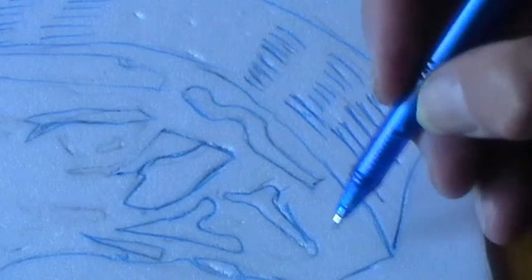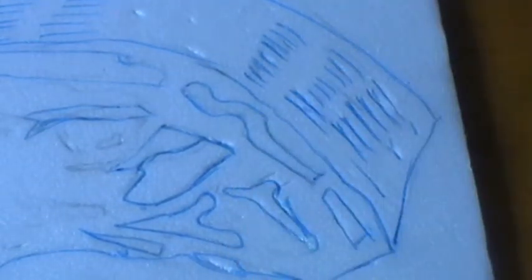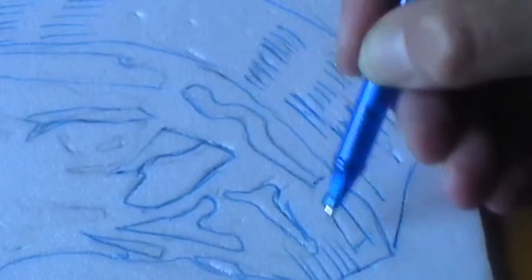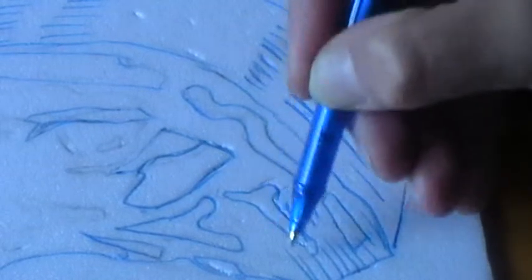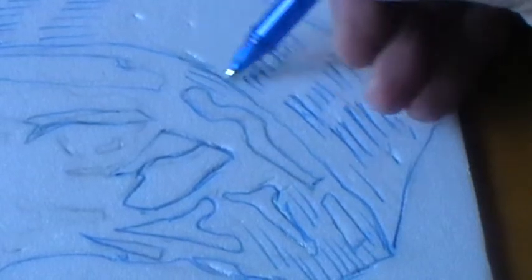I'm actually myself looking at possibly adding some more contour lines, as we've been doing in previous lessons on food items, as you can see here, just to give the image more three-dimensional depth.